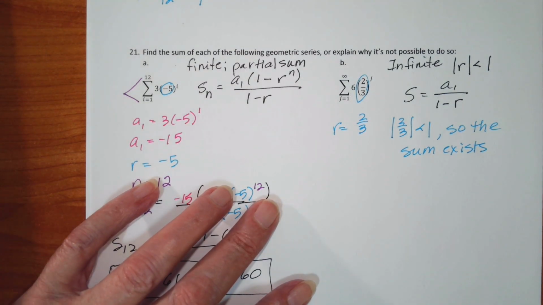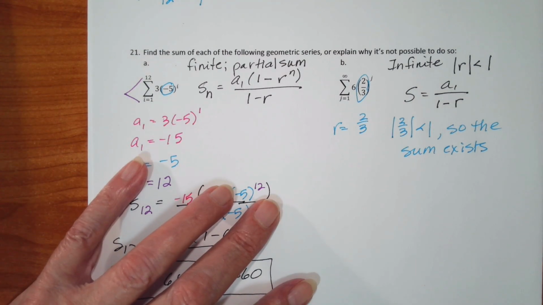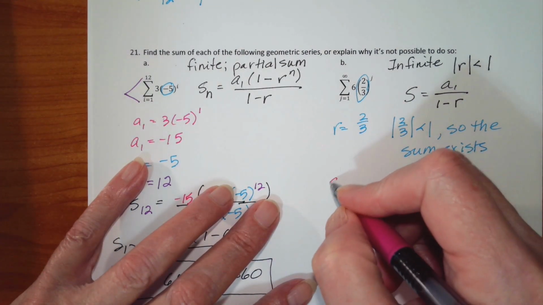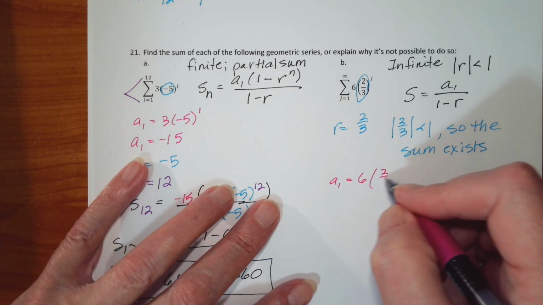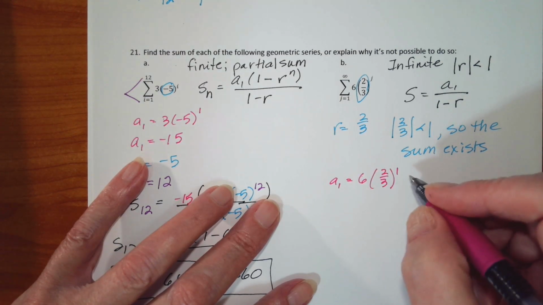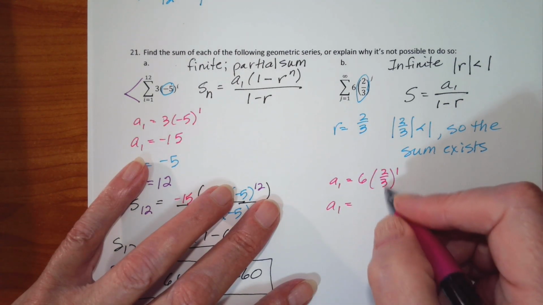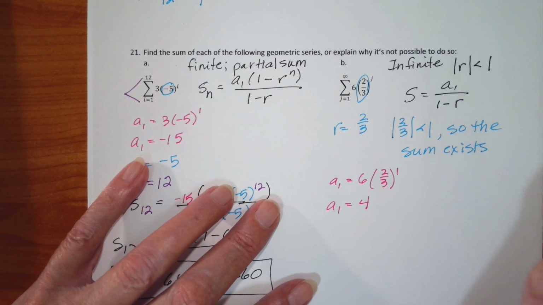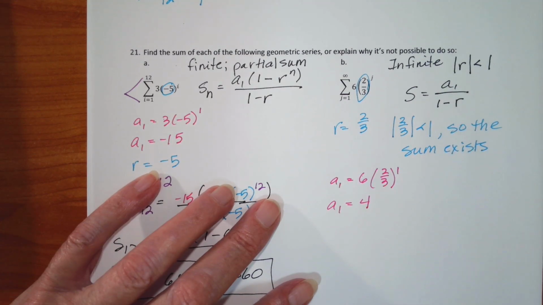Okay, so that tells me that I know my r. I need to find now my a sub 1 equals 6 times 2/3 to the first. So a sub 1 is 12 over 3, which is 4. So all I need is a sub 1 and r.